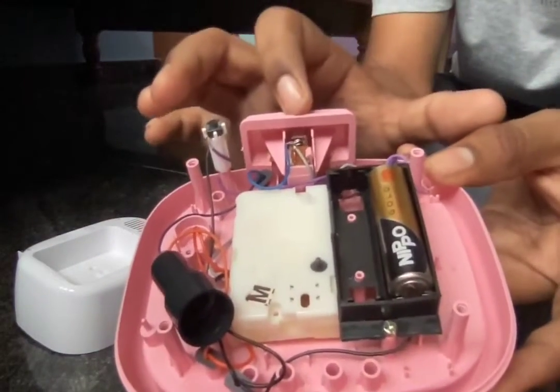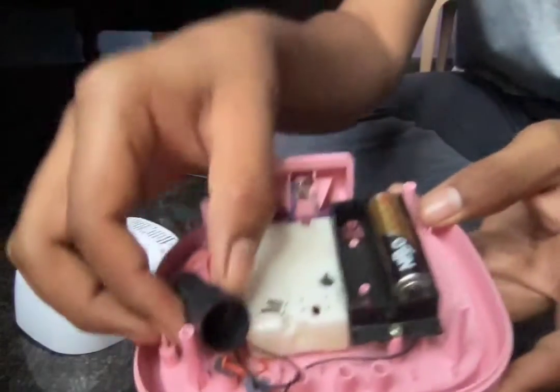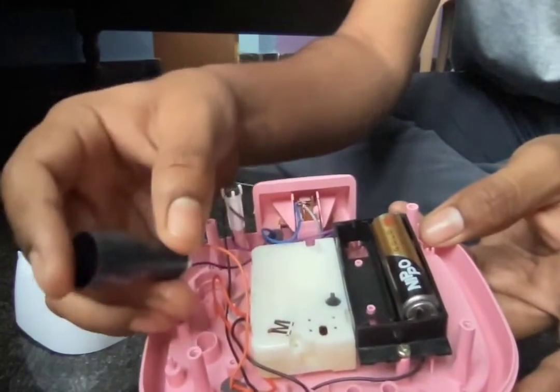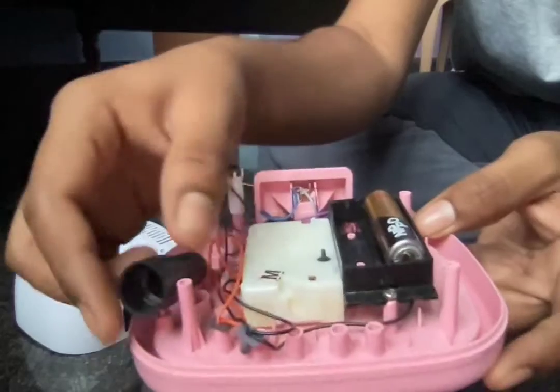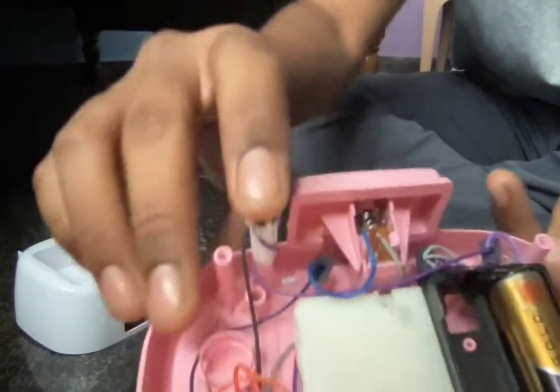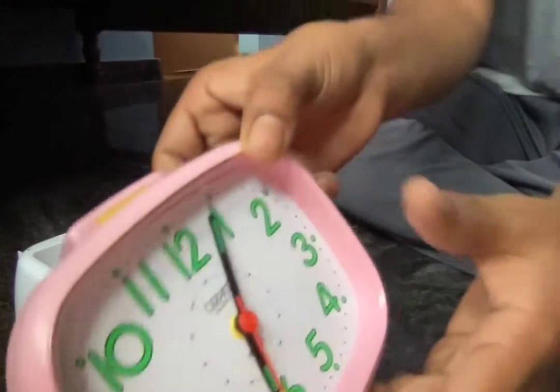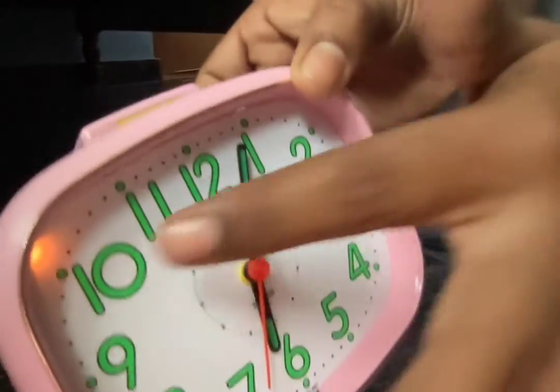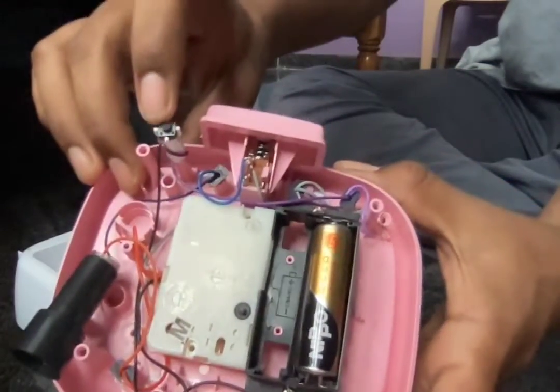This is for the alarm to work. This is an alarm speaker from which we can hear the sound. Here you can see a little switch. This helps to provide the light. Let me show you. See, you can see that there's a light coming from here. It is coming due to this switch.